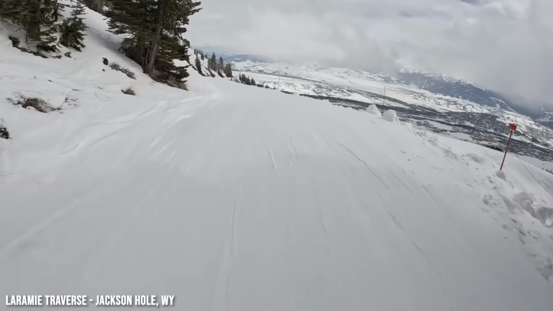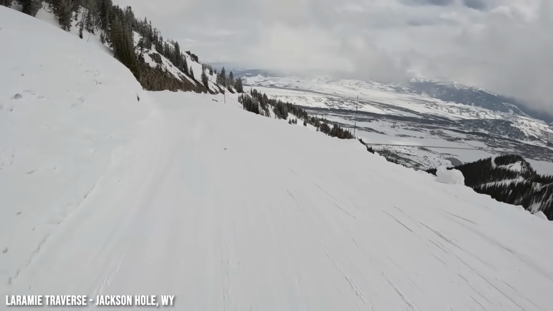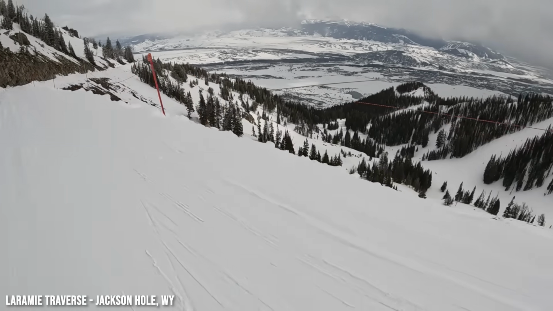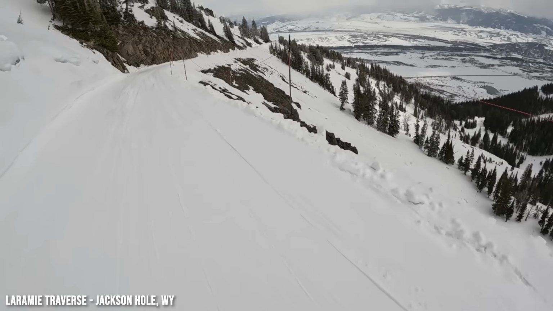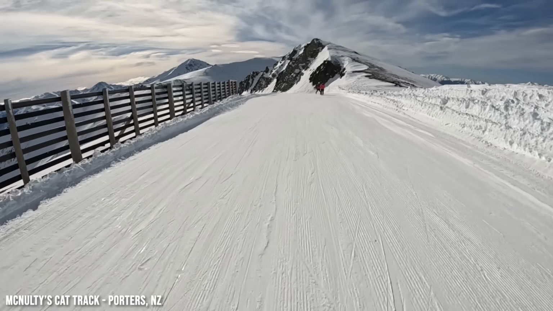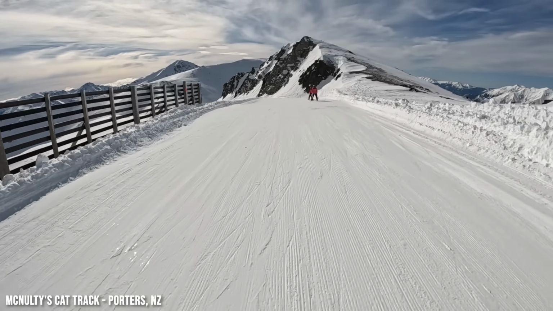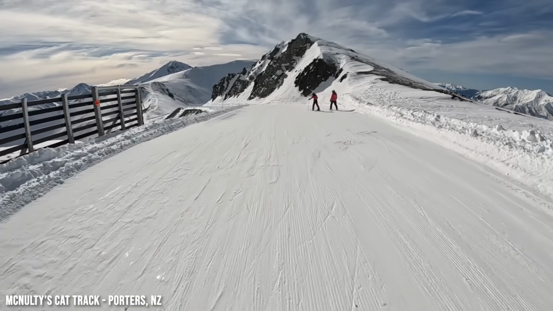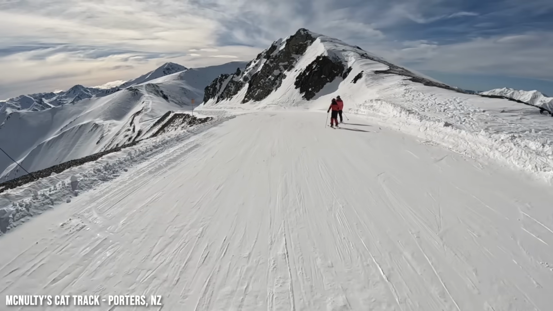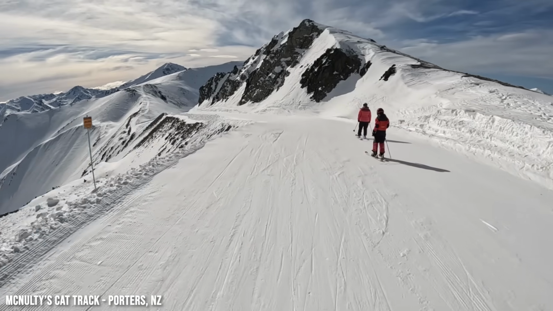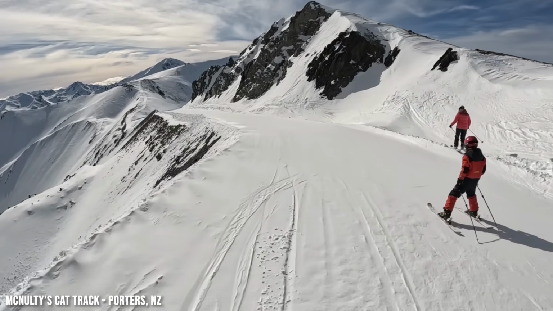However, we separate them into a separate category because they're typically significantly less steep and narrower than your traditional groomer, meaning you have to ski them in a different style. Rather than big turns from side to side, on most traverses, you'll just point it straight ahead and make only small movements to control your speed. These are another essential terrain type that you'll ski at almost every mountain.